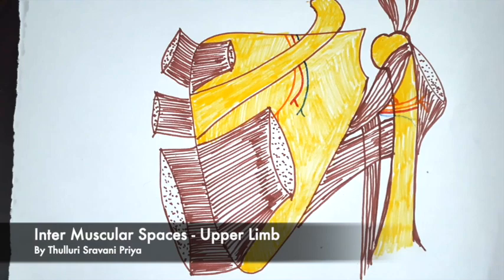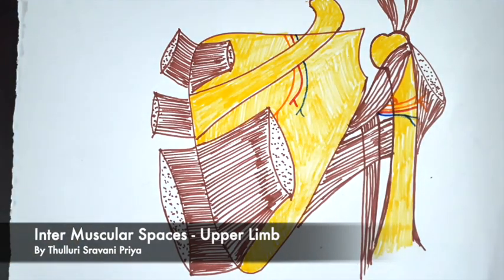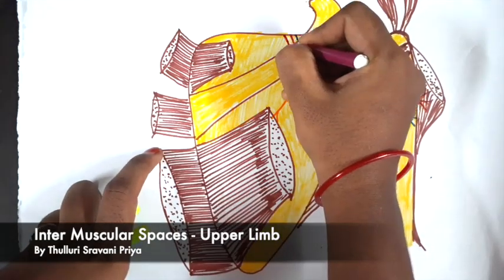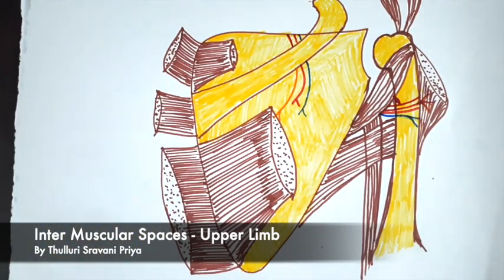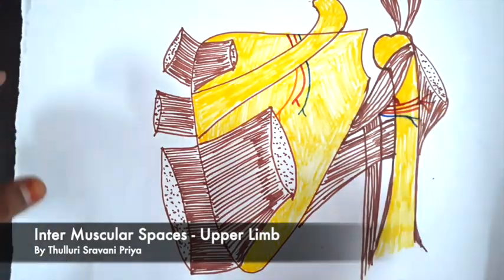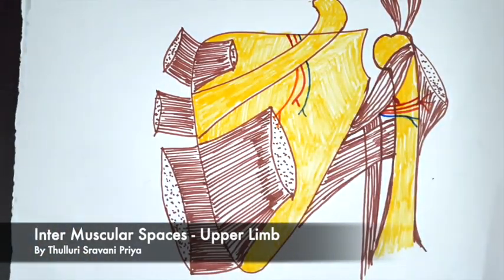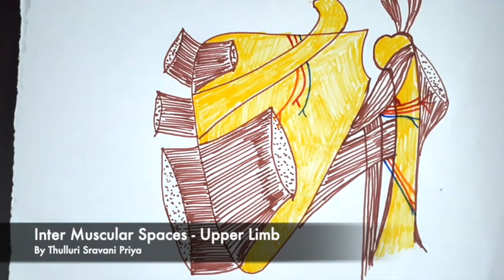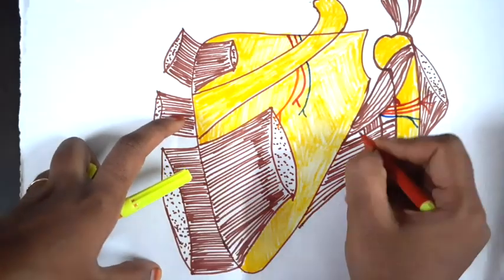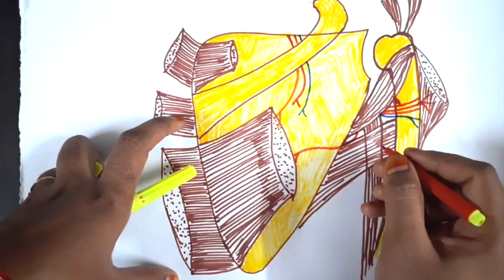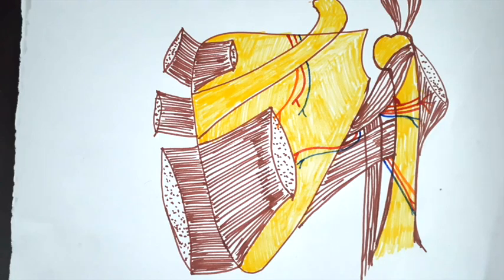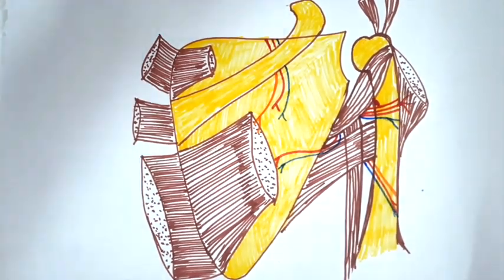These are the axillary nerve with posterior circumflex humeral vessels. These are the profunda brachii vessels with radial nerve. These are the circumflex scapular vessels which make an anastomosis with suprascapular vessels.